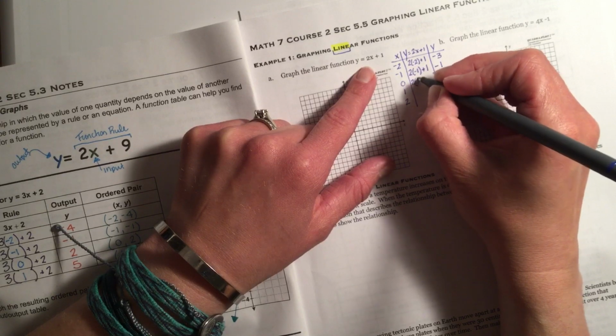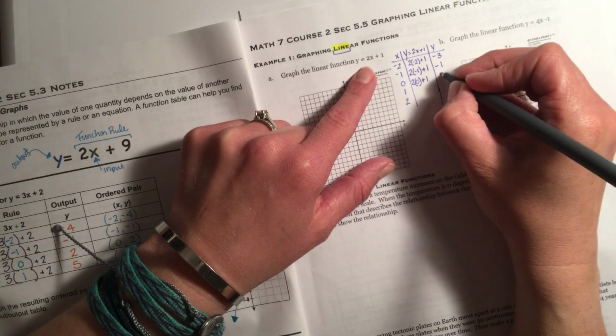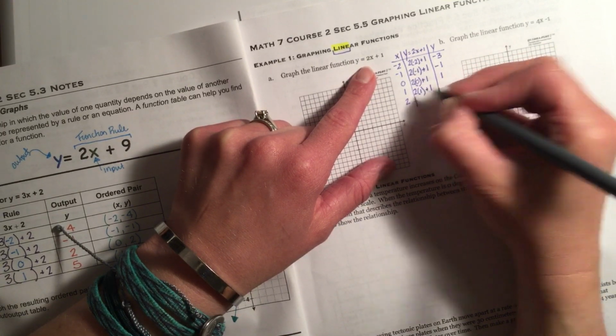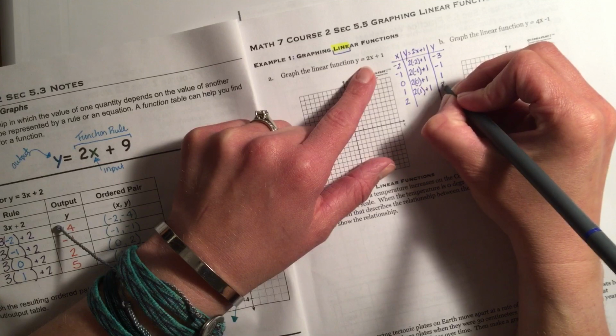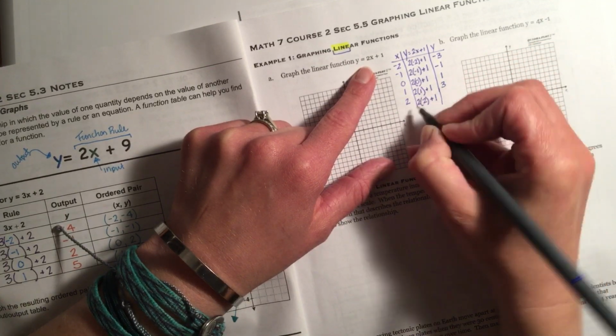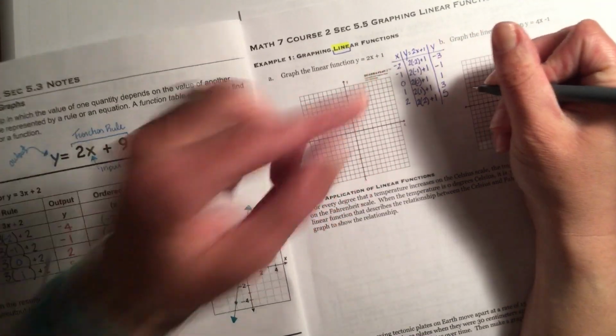2 times 0 plus 1. 2 times 0 is 0, plus 1 is 1. 2 times 1 is 2, plus 1 is 3. And 2 times 2 plus 1. 2 times 2 is 4, plus 1 is 5.